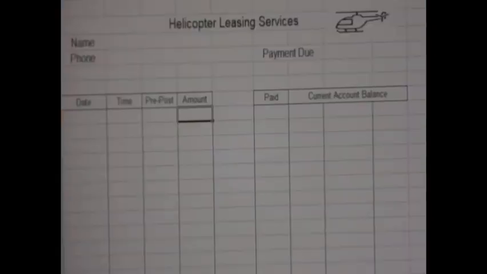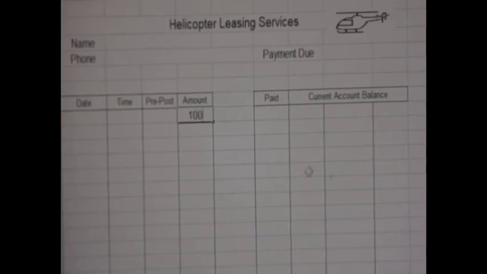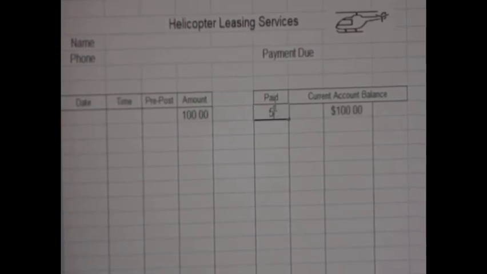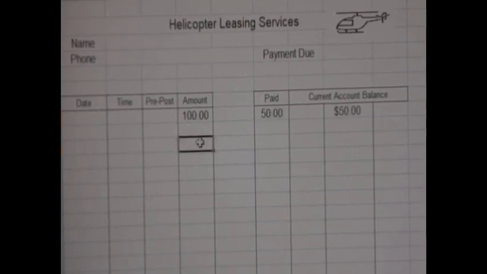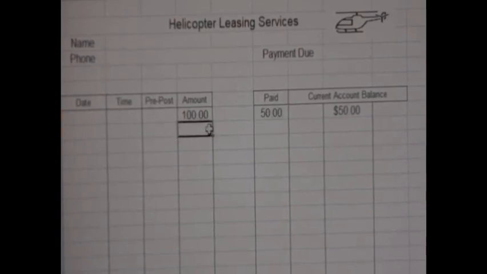So now I've corrected that problem with a new formula, but let me just show you how it works first. Your client charges $100. Pays 50. His balance is $50. Next month he charges nothing, but he pays another $50. So now you see his balance is 0.